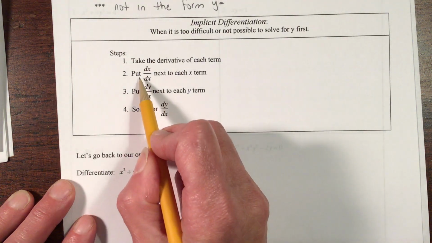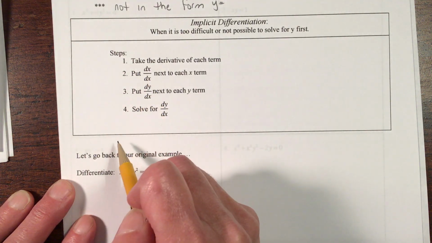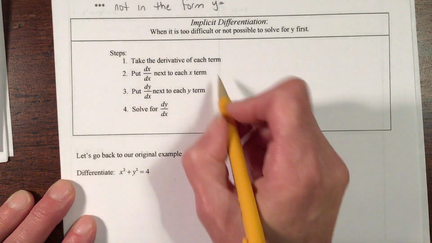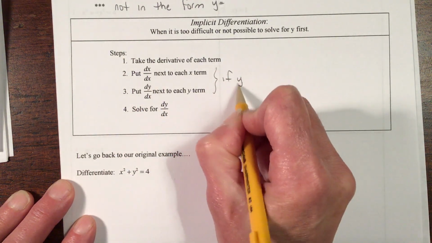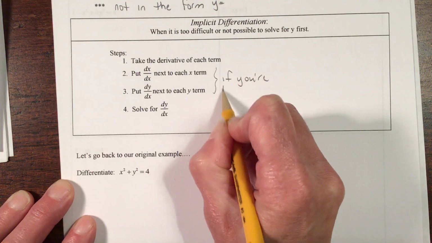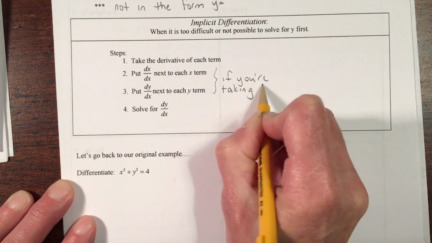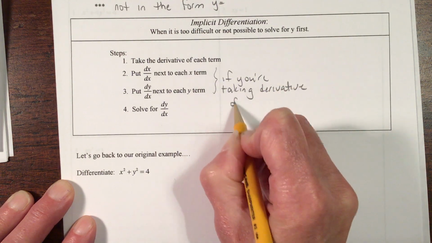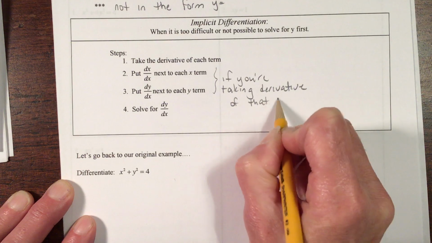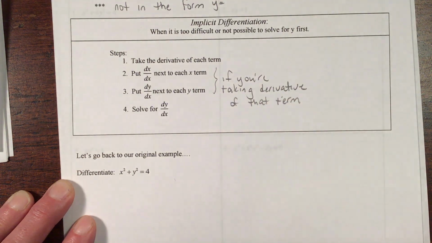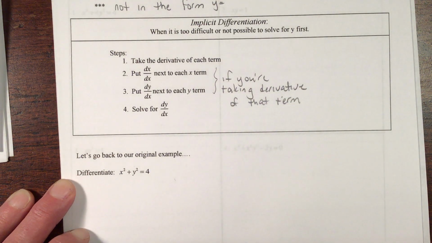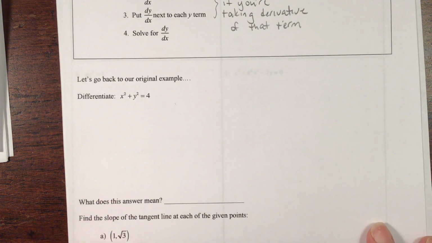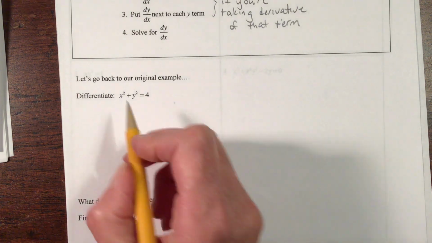If the term has an x in it, you put dx dx next to it. If the term has a y in it, you put dy dx next to it. This is if you're taking the derivative of that term. And you will understand what I mean in just a second. And lastly, you're going to solve for dy dx. Okay, so let's go back to our original example and see how we can apply this.